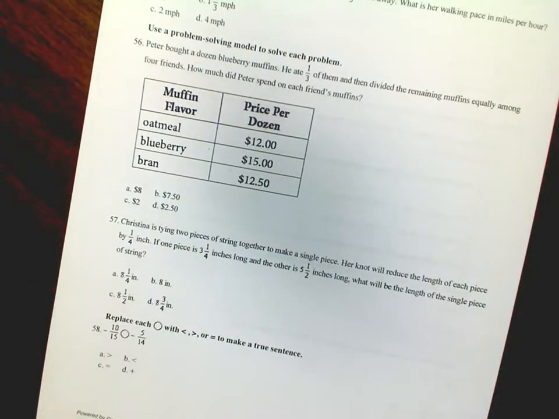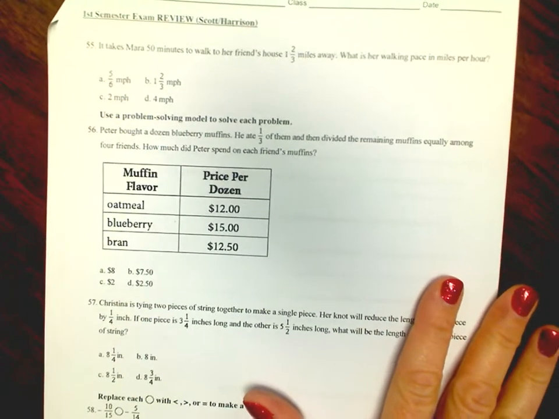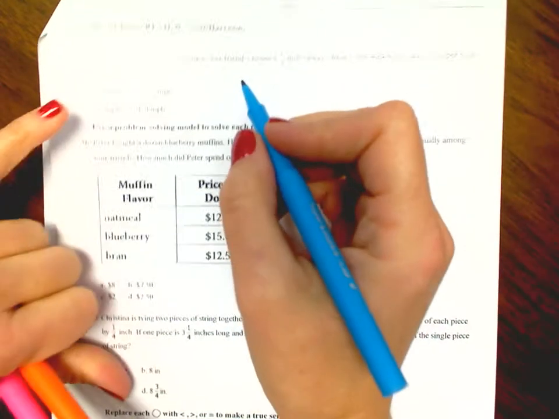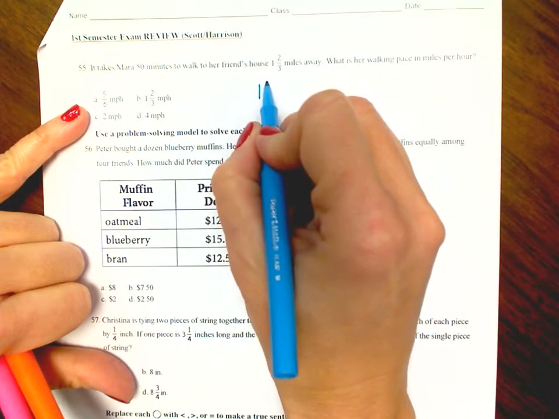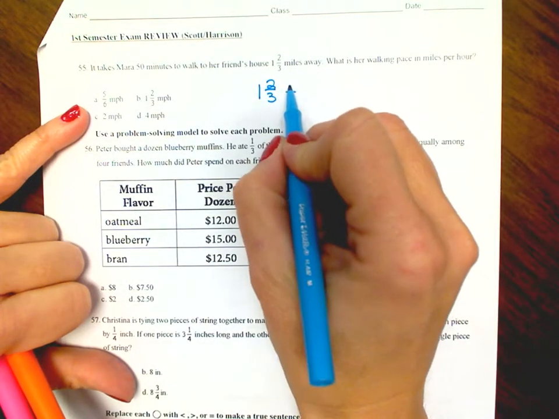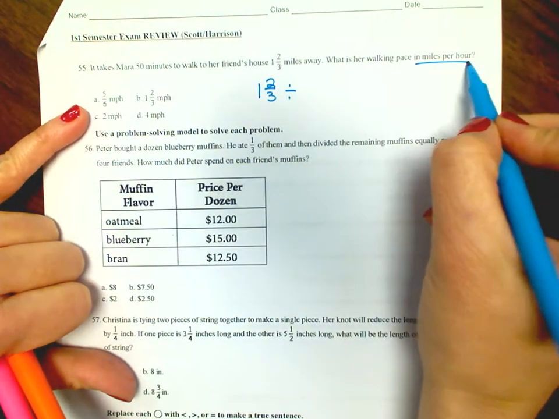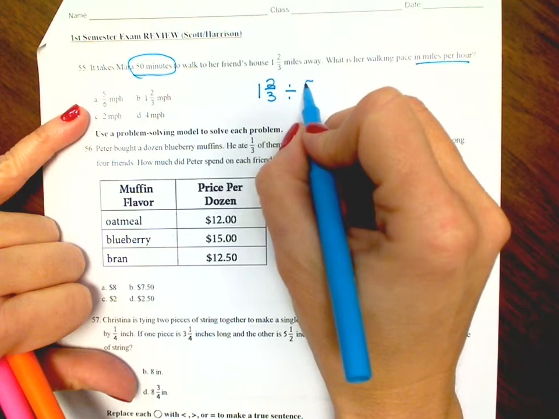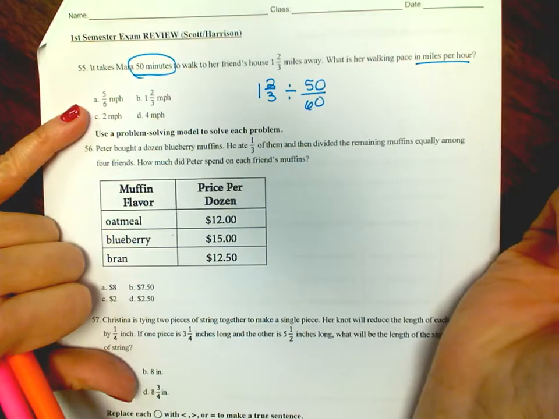Number 55. It takes Mara 50 minutes to walk to her friend's house, 1 2/3 miles away. What is her walking pace in miles per hour? So she walked 1 2/3 in 50 minutes. I'm going to divide this by an hour because we need miles per hour. But if you notice, 60 minutes. 50 minutes. So it's 50 minutes out of 60 to make an hour.